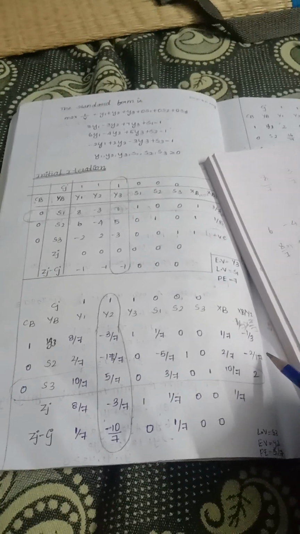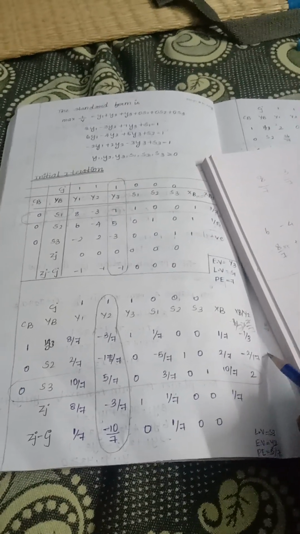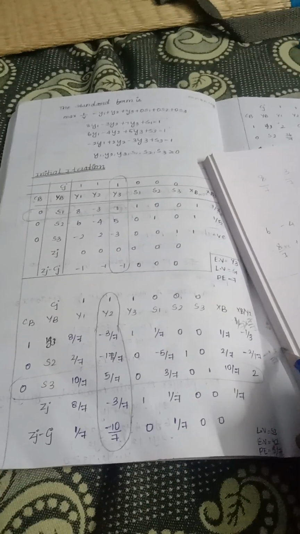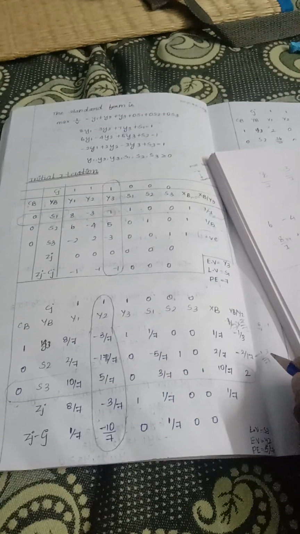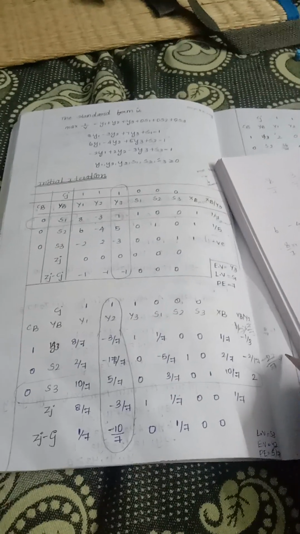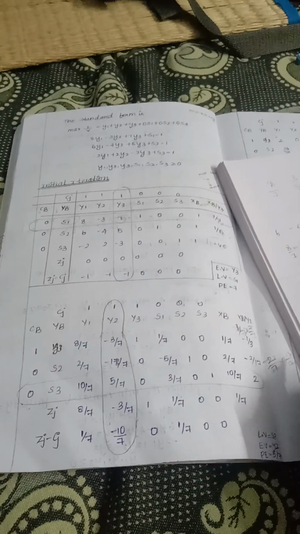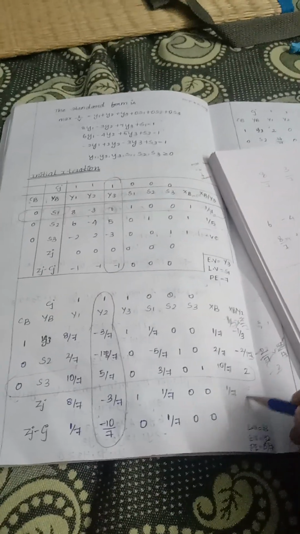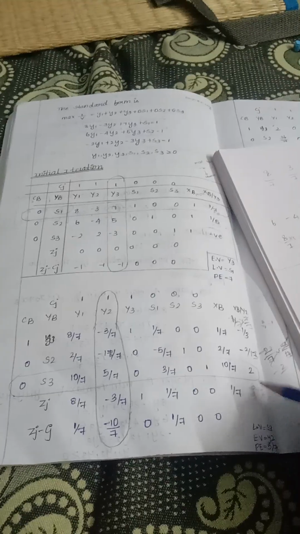Likewise here, minus 13 by 7. 2 by 7 into minus 13 by 7 is 7 by 13, the 7s getting cancelled, minus 2 by 13. And here is 10 by 7 into 7 by 5 is 2.